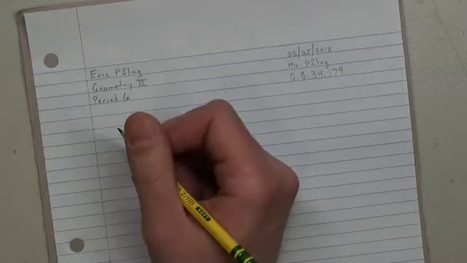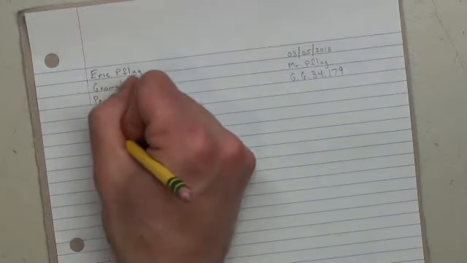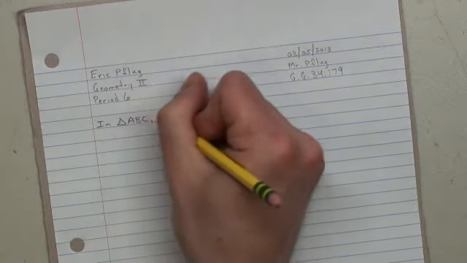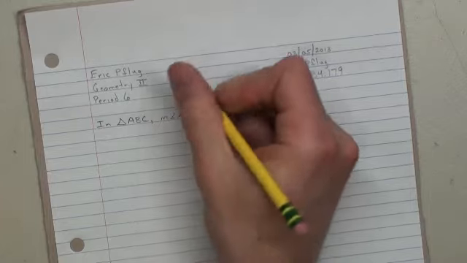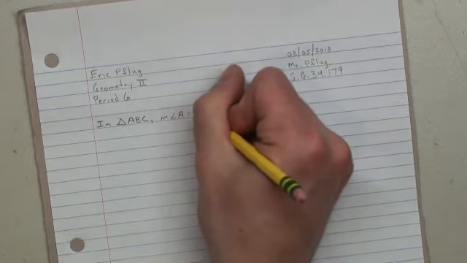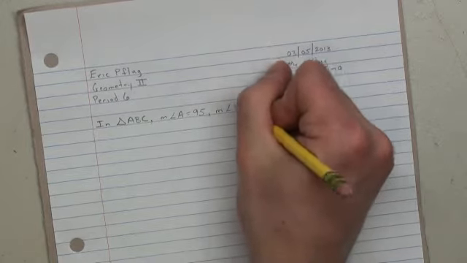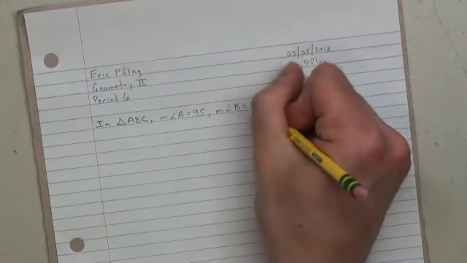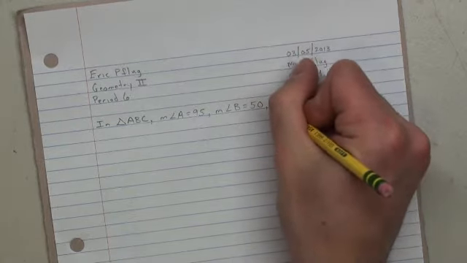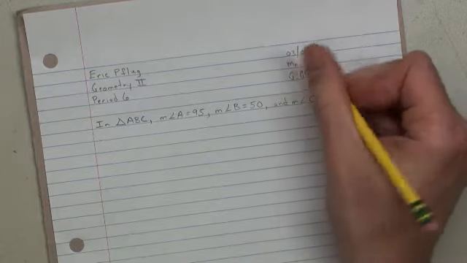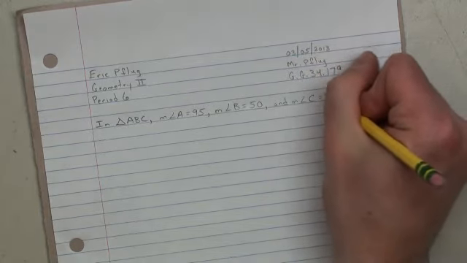And so here's the problem. Different pencil. In triangle ABC, the measure of angle A is equal to 95. The measure of angle B is equal to 50. And the measure of angle C is equal to 35.